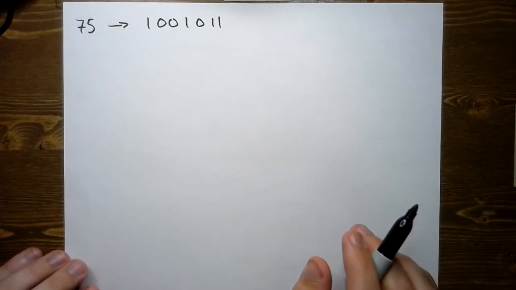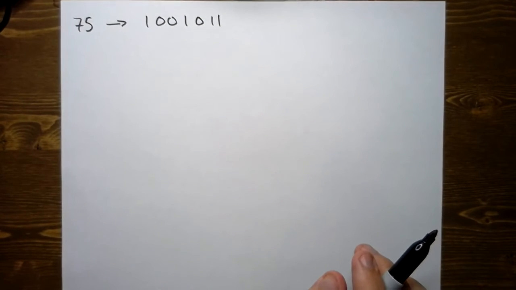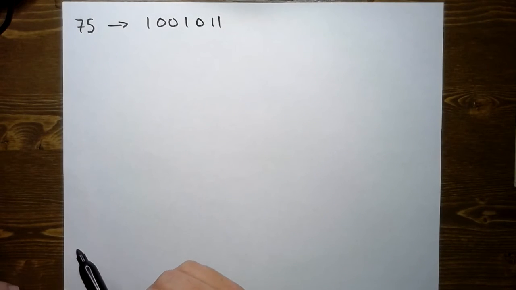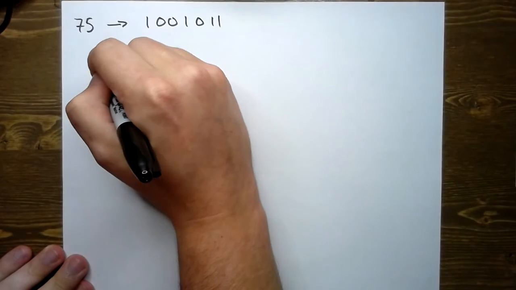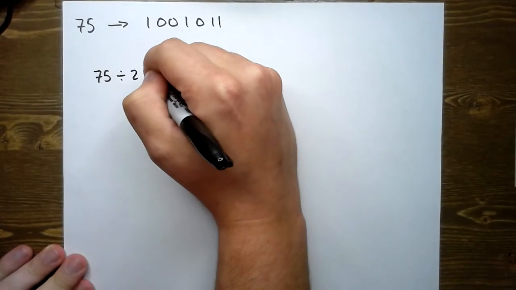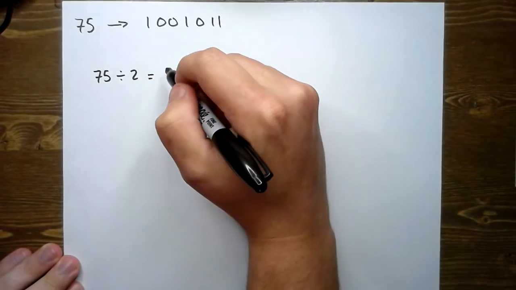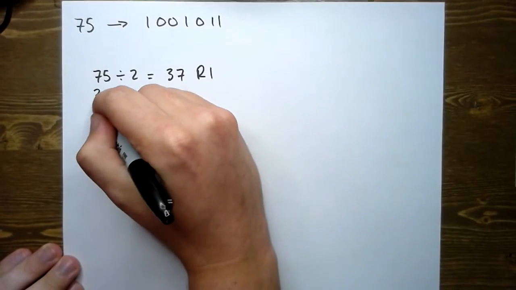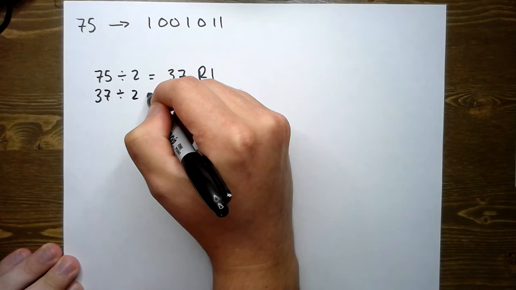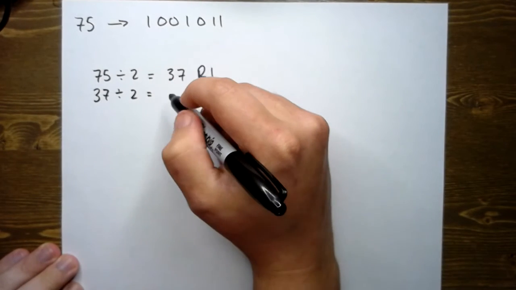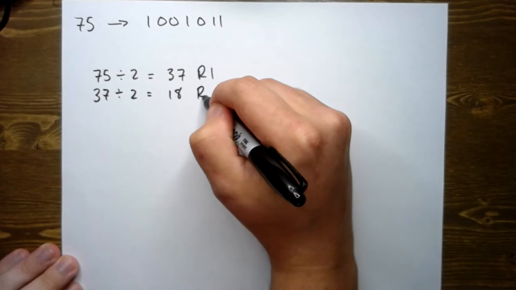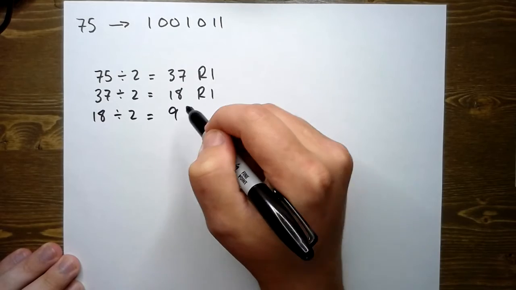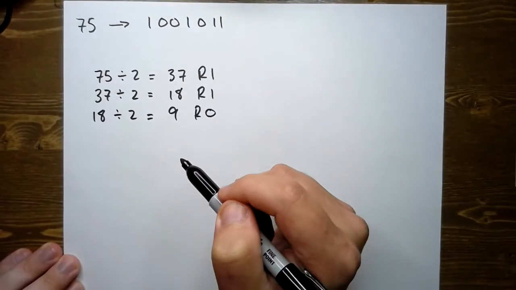Okay, so this other method just involves us dividing by 2. But instead of putting fractions every time we divide by 2, we're going to use the remainder system. So if you take 75 divided by 2, it equals 37.5. So we're going to write 37 remainder 1. If you take 37 and you divide that by 2, it's going to equal 18.5 or 18 remainder 1. You take 18 divided by 2, gives you 9 even or 9 remainder 0.